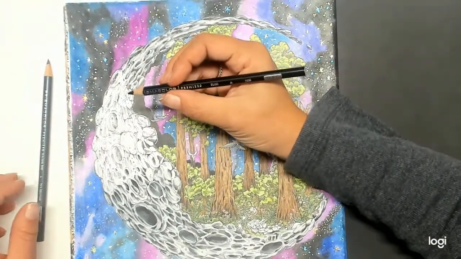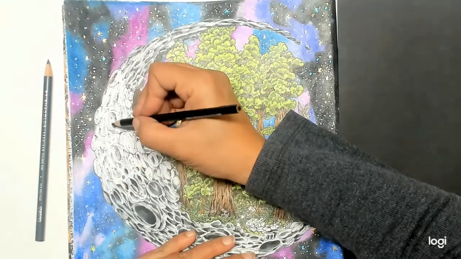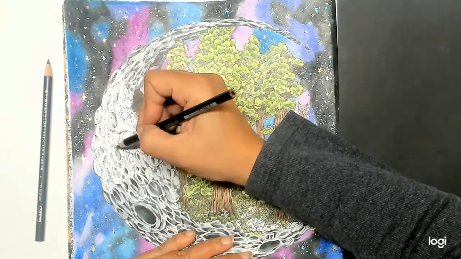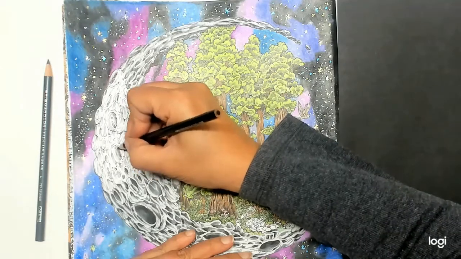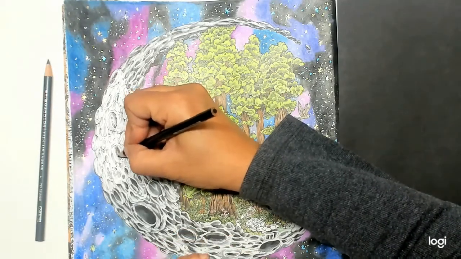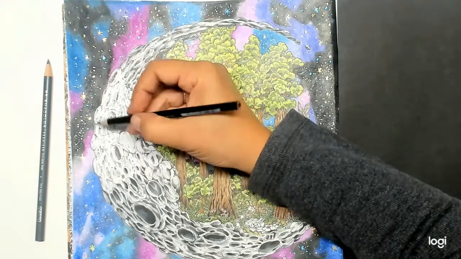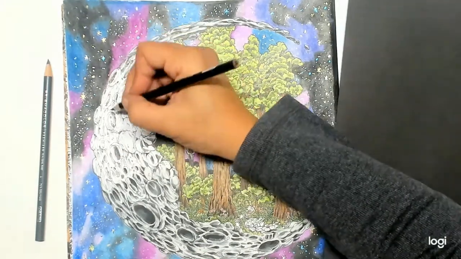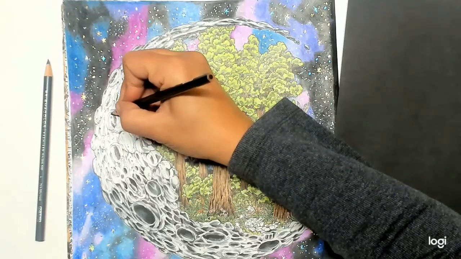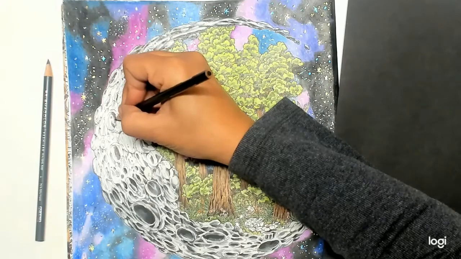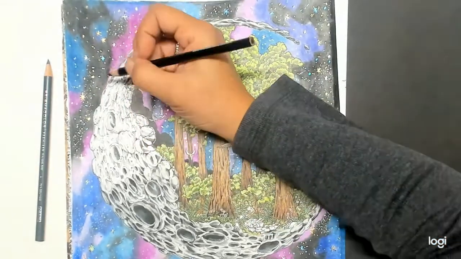Alright, the first thing I'm going to do is take my PC 935 and really lightly, you'll see a few craters here. In those areas, it's going to be really dark. So I'm just putting a real light layer down. I'm barely touching the paper. I'm going to do the same thing over here. Again, I'm not pressing hard at all.